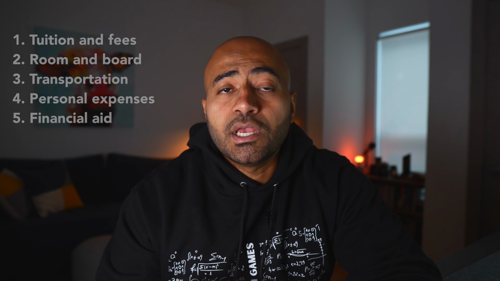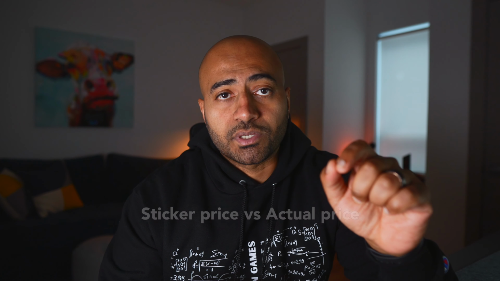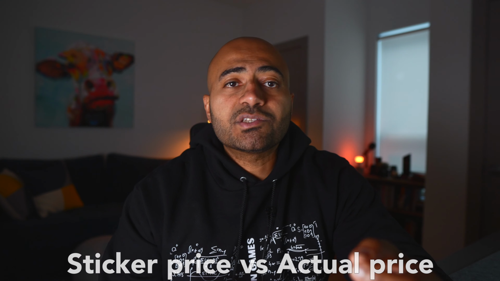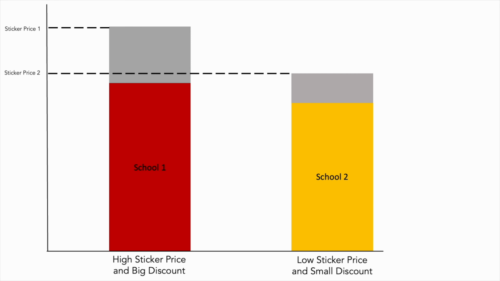Next, you need to think about financial aid. Research the types of financial aid available, such as grants, scholarships, and loans, and factor them into your cost evaluation. There's often a difference between what I call the sticker price of going to college and the actual price you pay. When comparing schools, compare what you will actually pay in tuition.